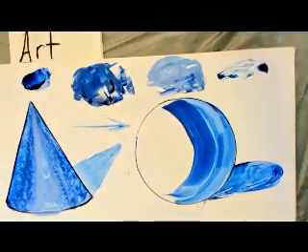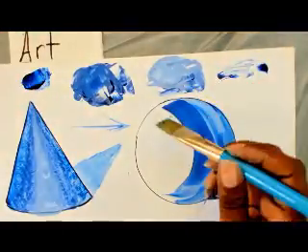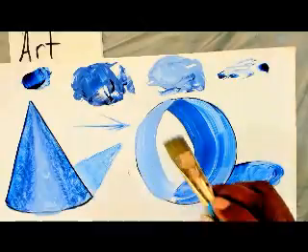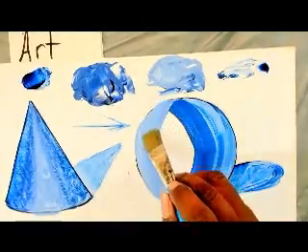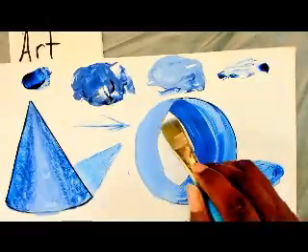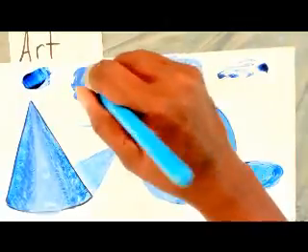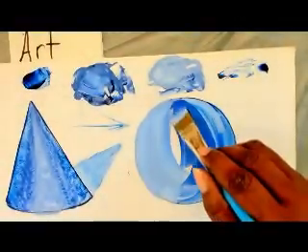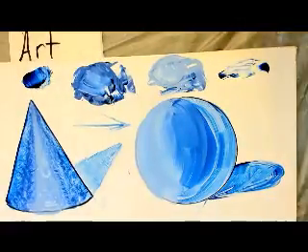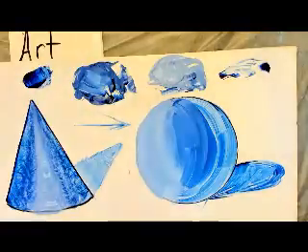And my lighter color, I'm going to come right here and place it there. And you can blend with the brush.